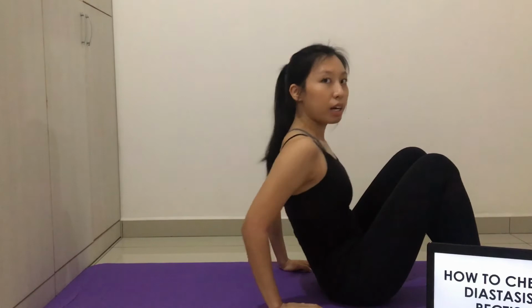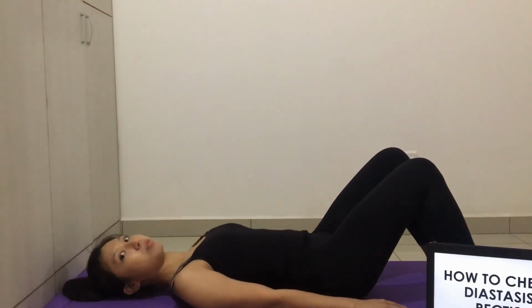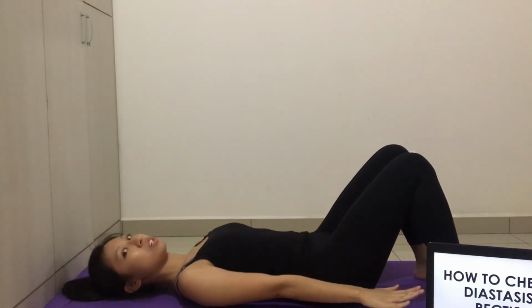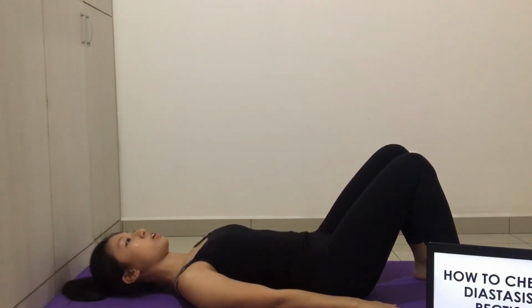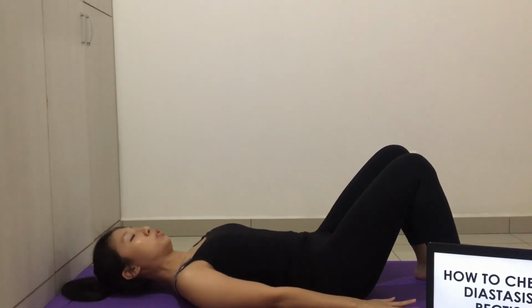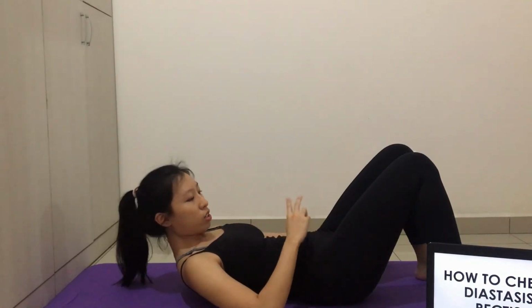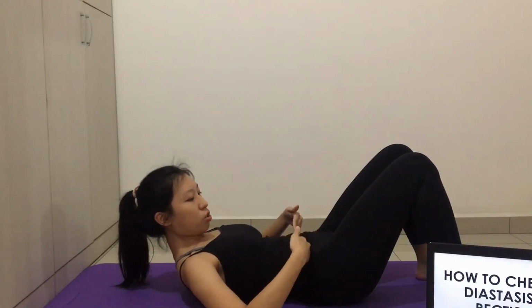So just lie on your back. Keep your knees bent to start off. Hands can just go by the side of your body here. Inhale first. As you exhale, start to come into a little bit of a crunch. Bring your chest off the floor. From here, we're going to check two parts of your tummy. We're going to separate it into your upper tummy and lower tummy.